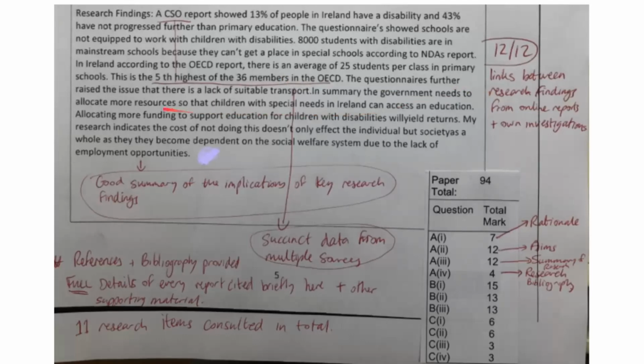The questionnaires further raised the issue that there was a lack of suitable transport. Now, this might not have been something that popped up in the CSO report or the OECD report about autism in schools, but it's clearly something that turned out to be quite important. Allocating more funds. So she then says, oh, and here's the conclusion that I have come to on this. My research indicates that the cost of not doing this not only affects the individual but society as a whole. And again, there's a little typo here, but we're not going to get too worried about that, as they become dependent on school welfare systems due to the lack of employment opportunities.